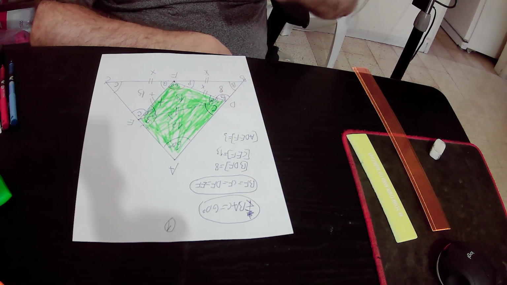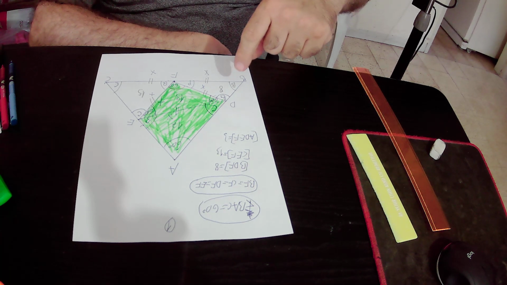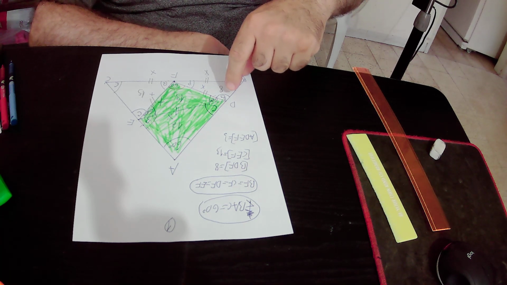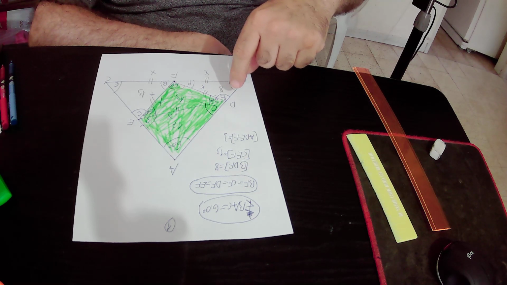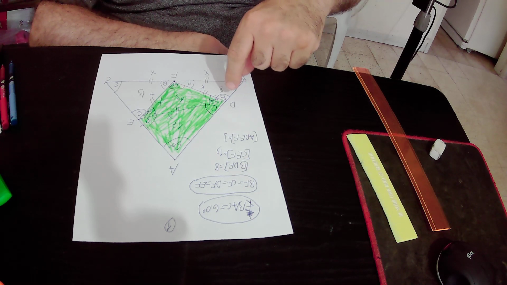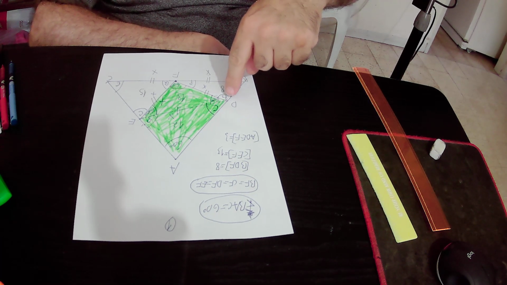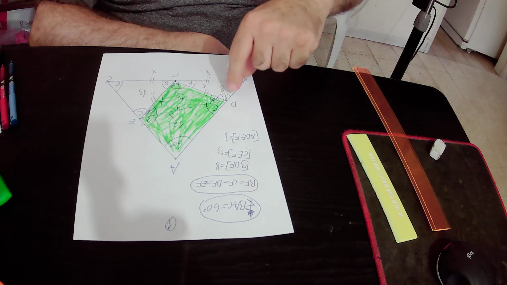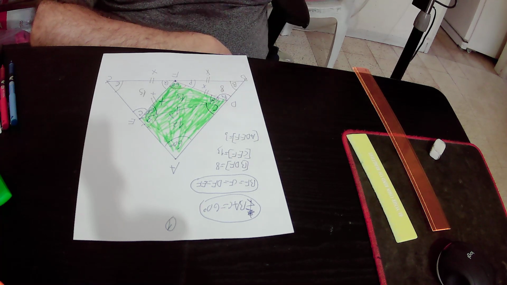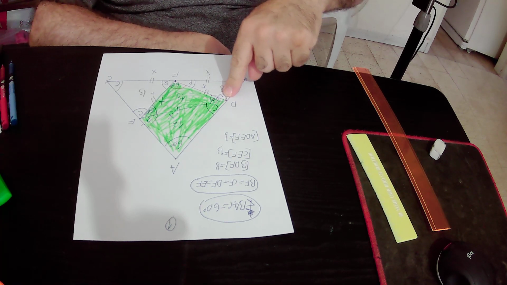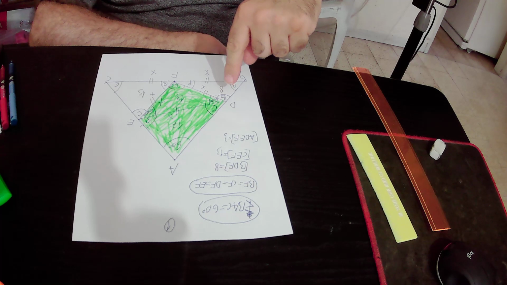Those two angles that are located in front of equal sides in triangle BDF will be equal to each other. That is to say, if this angle is B, this angle must also be B. Angle DBF equals B.